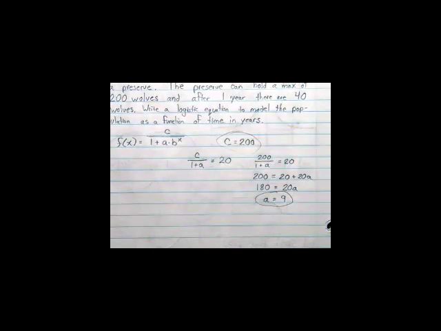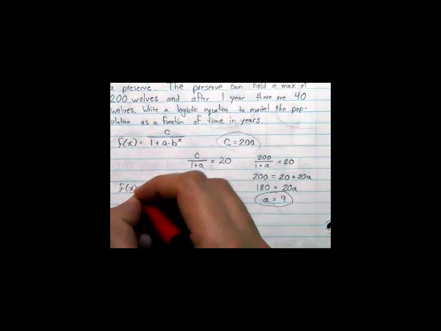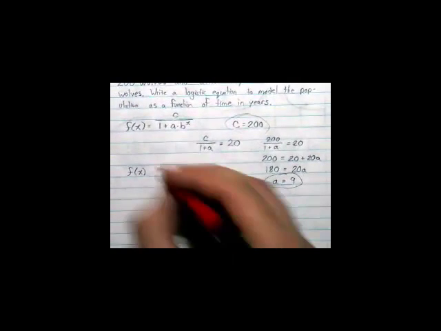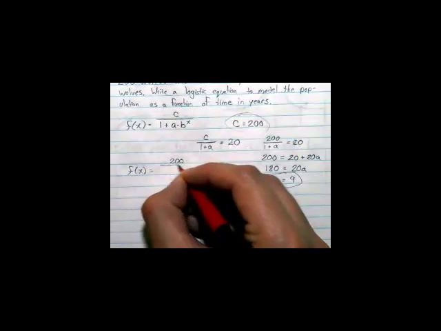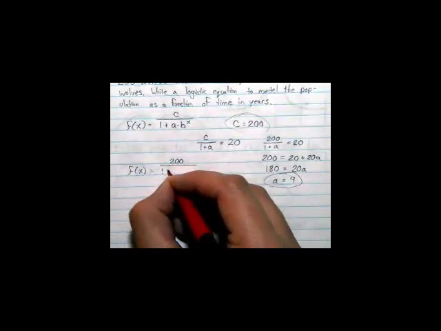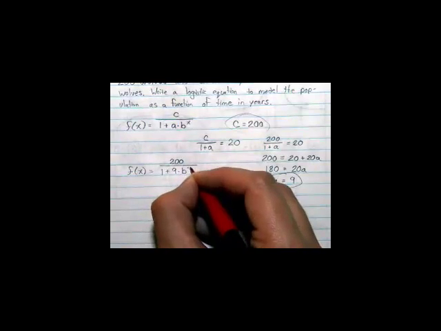So let's write down what we've got so far into our equation here. So f of x equals 200 divided by 1 plus 9 times b to the x. How am I going to find b? Plug in 40 and 1.